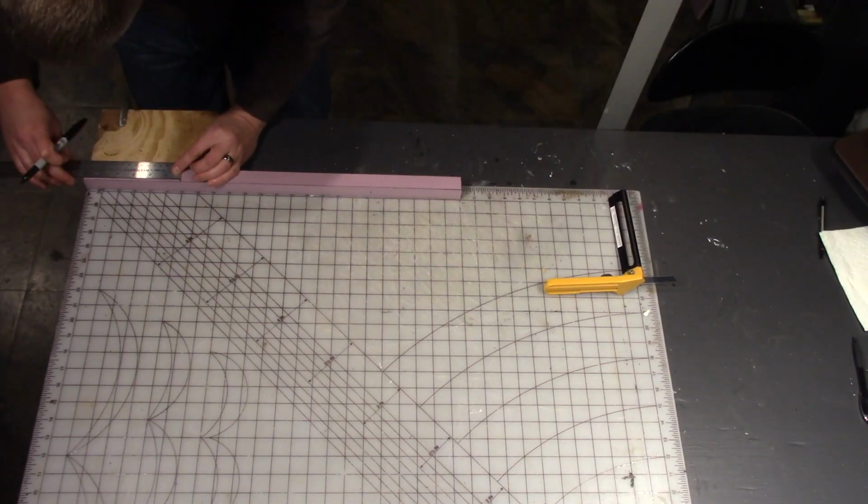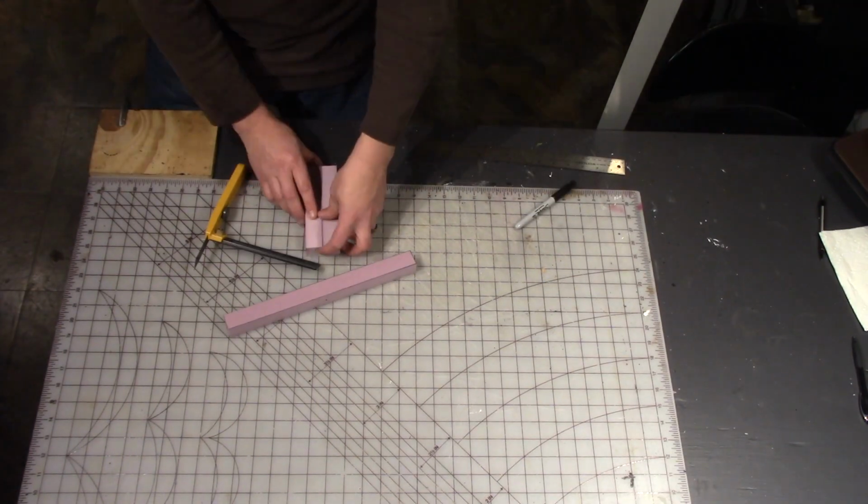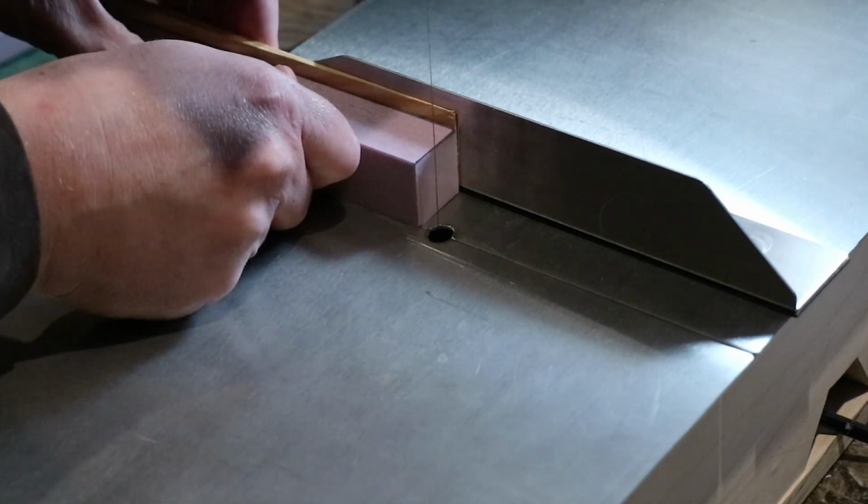Now using a large sheet of paper, I'm cutting into some long, narrow strips.